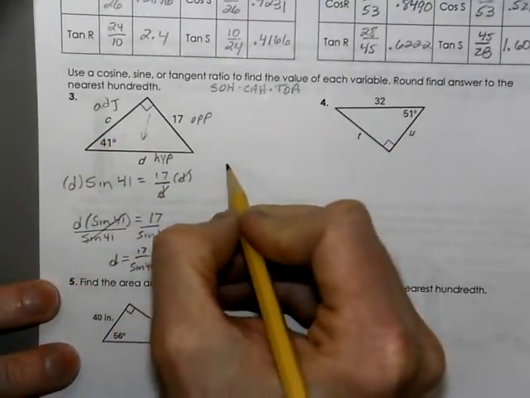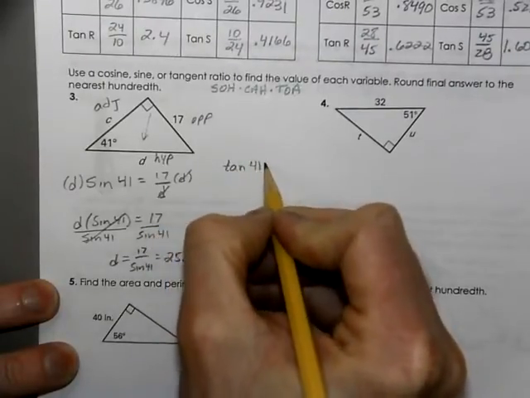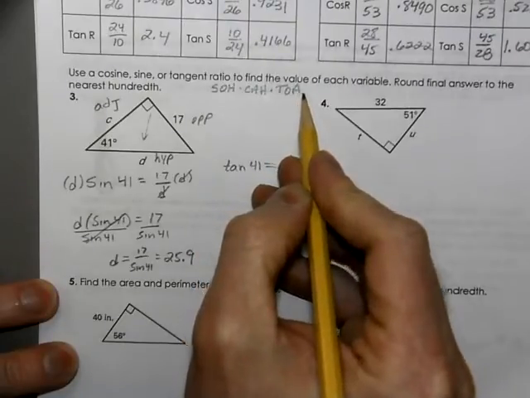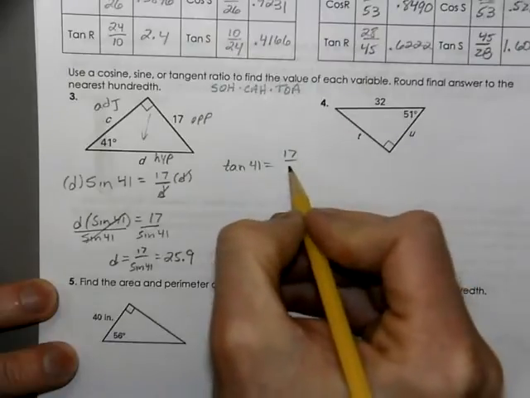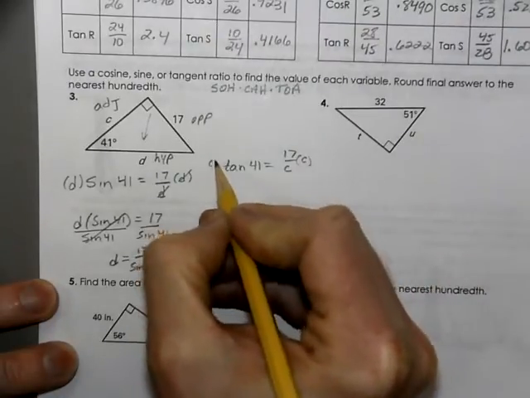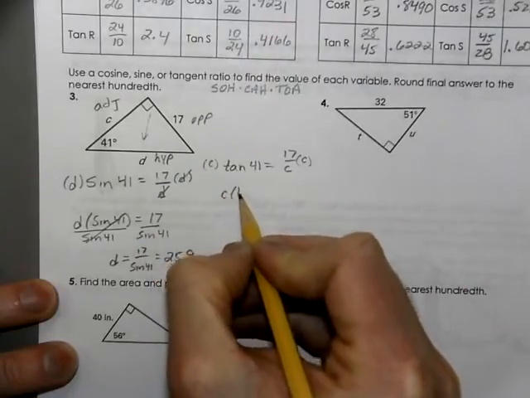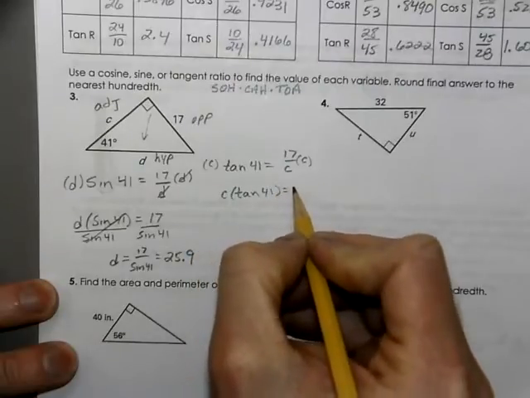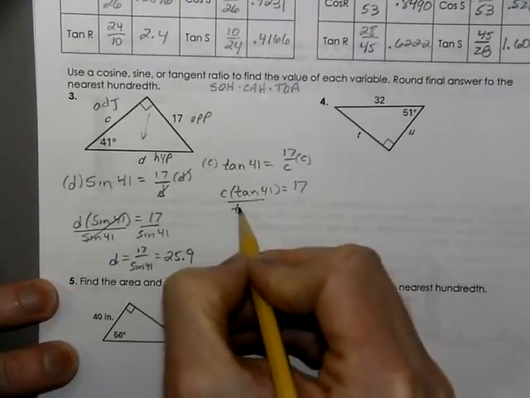So we can use tangent of 41 because tangent deals with opposite and adjacent. The opposite is 17. The adjacent is C. Multiply by that denominator. Divide by the tangent of 41.